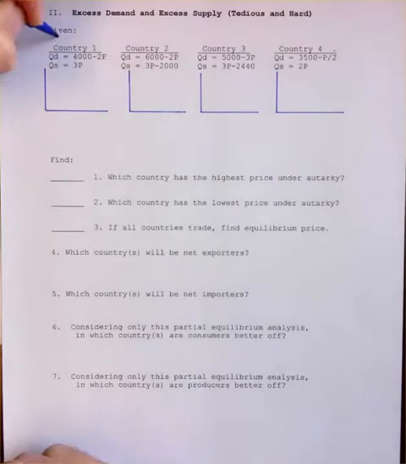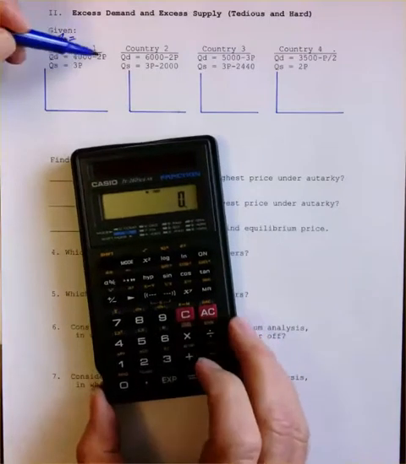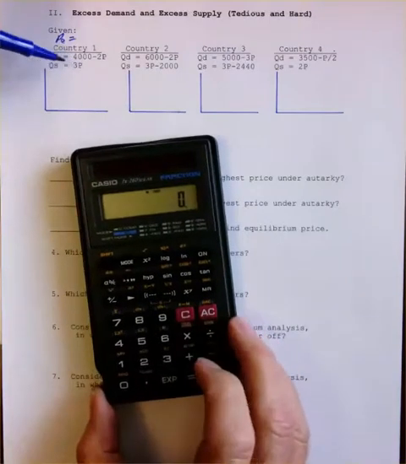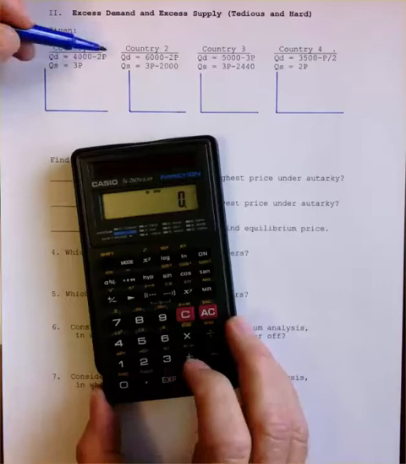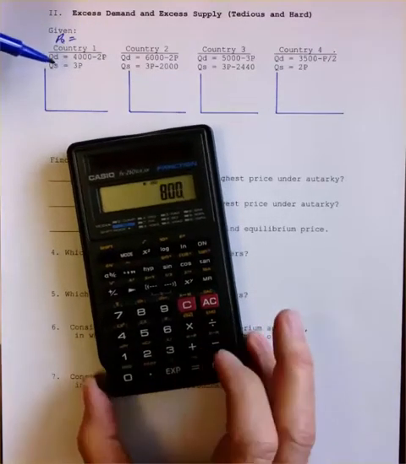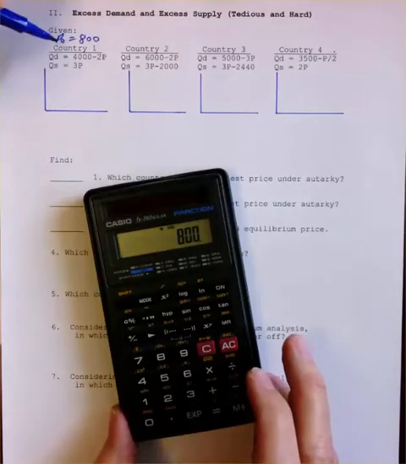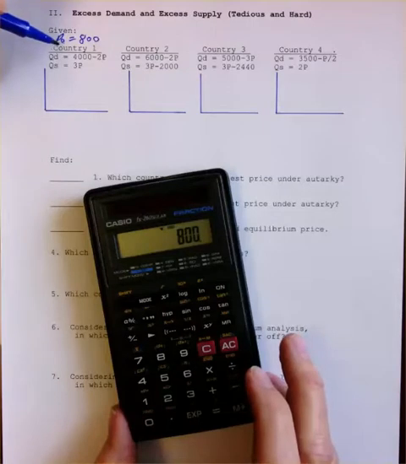The equilibrium price in country 1 is just going to be 4,000 minus 2p equals 3p. So I'm going to add 2p to both sides. I'm going to get 4,000 equals 5p. So 4,000 divided by 5 equals 800. So in this one, the equilibrium price is 800. If you don't like doing it in your head like that, I invite you to work it out like we've done all along. You should get 800.